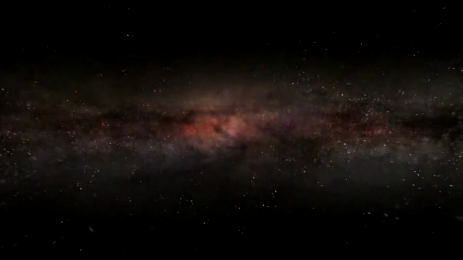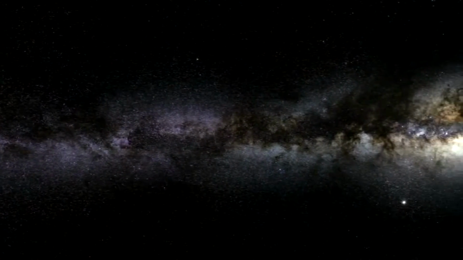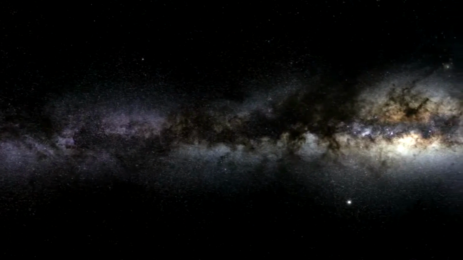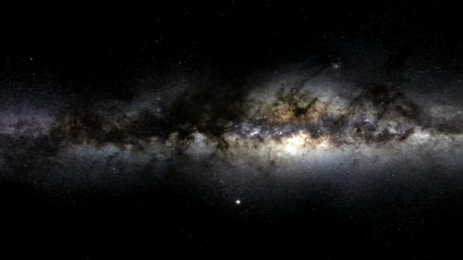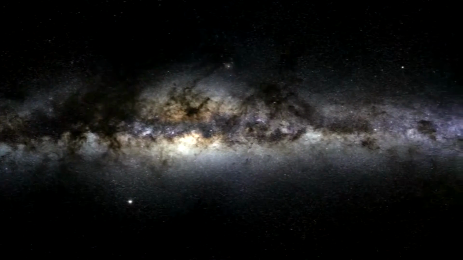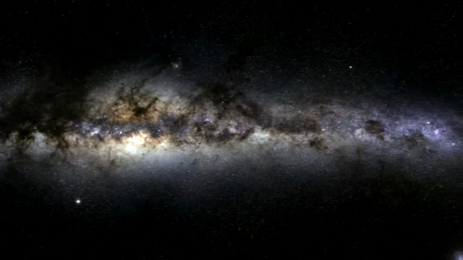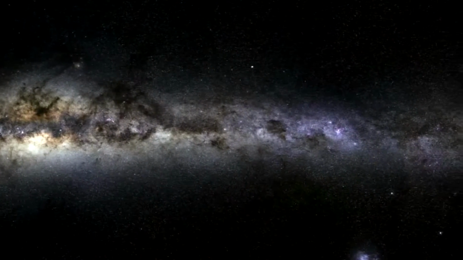Here we have one of the most detailed images of our galaxy ever created. It is constructed from over 1,000 photographs taken from the darkest places on Earth and painstakingly stitched together. We exist inside the galaxy, so we have to view it all around us as we rotate each day.